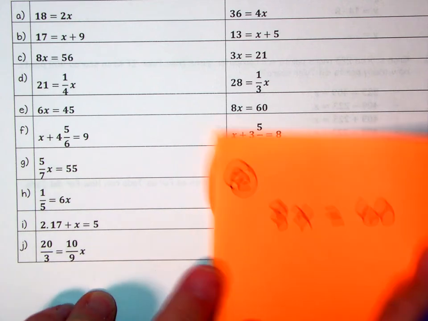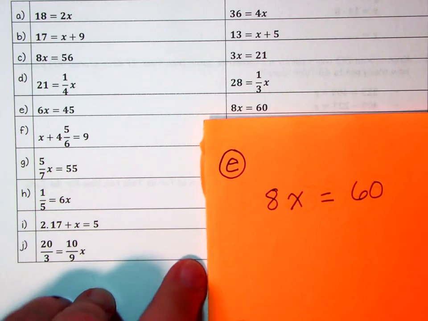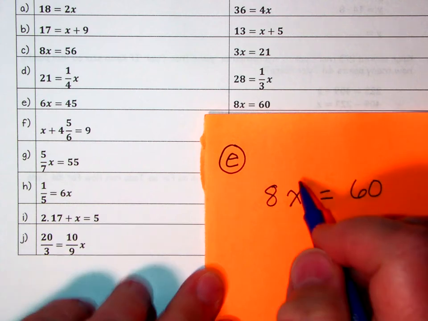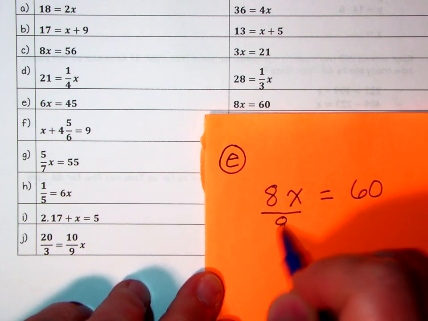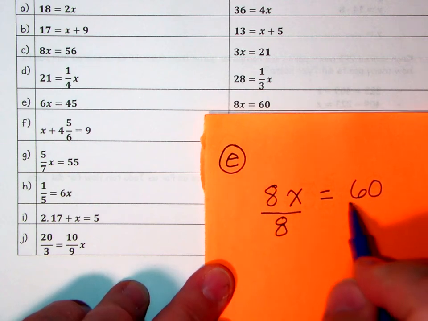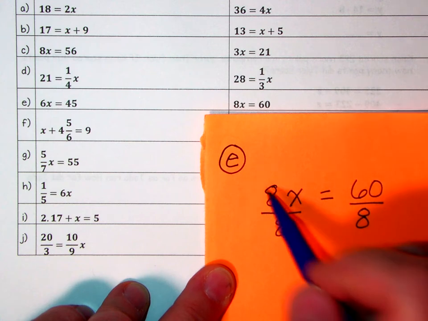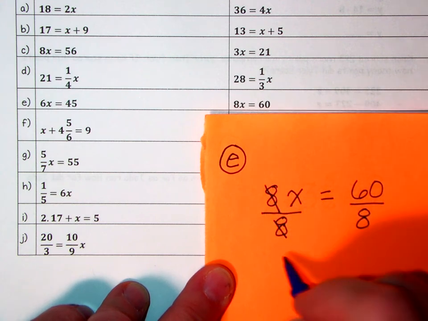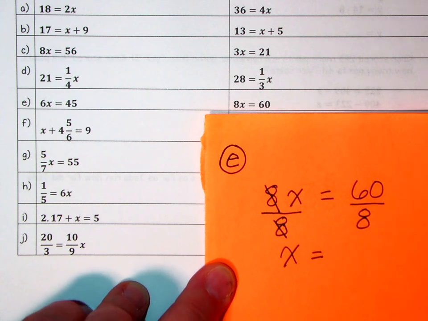All right, problem E on mine, I have 8 times x equals 60. Again, I just want 1x, and I've got 8 of them, so I'm going to divide by 8 on the left side, but then I must also divide by 8 on the right side. So on the left side, 8 divided by 8 is 1, so that leaves me with just 1x. And on the right side, 8 does not go into 60 evenly. So if I do 60 divided by 8, I'm going to end up with a mixed number.